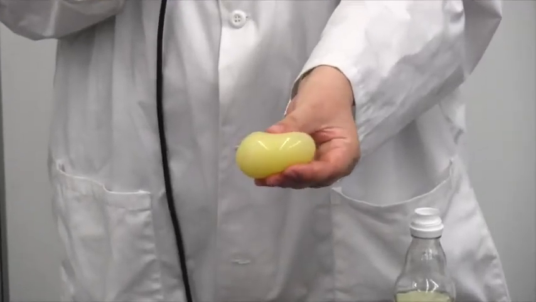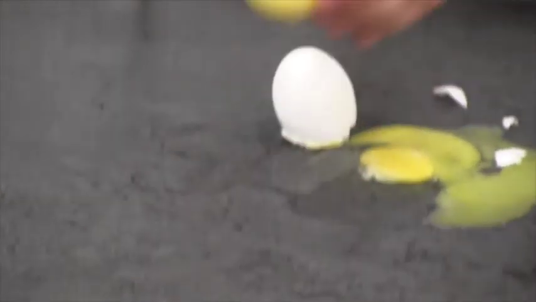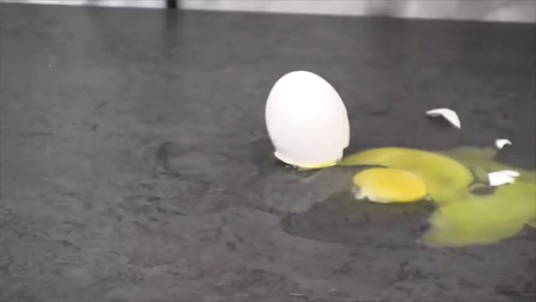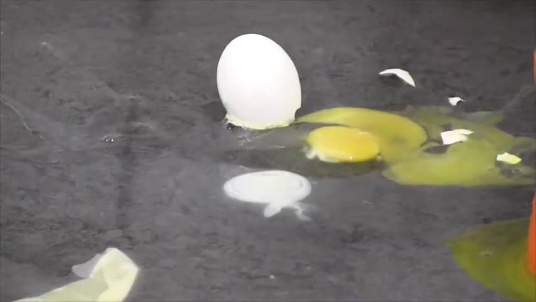Look at that egg. Whoa, that was pretty cool. Let's watch that in slow motion so we can really see it bounce. That's pretty cool. But what happens if we drop it from a further height? Let's try it. Oof, not so great now.